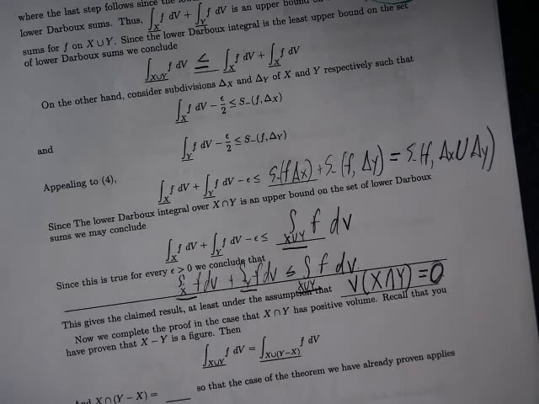So, let's see. No more subdivisions. There's x. There's y. From this picture, can I decompose x union y into two disjoint pieces? How about like this one and this one? What do we need? We need both of those to be figures. But we've proven that the difference between two sets is still a figure.